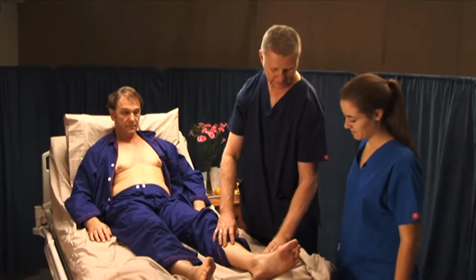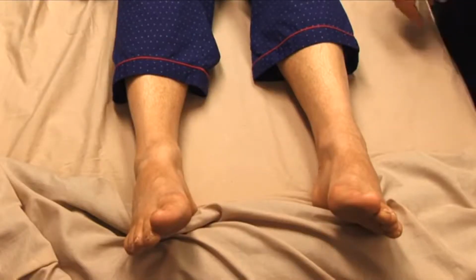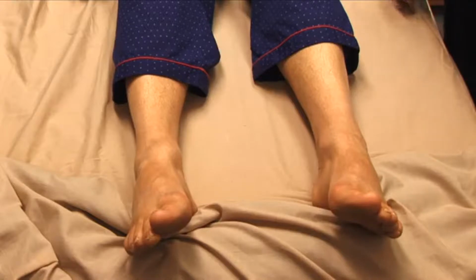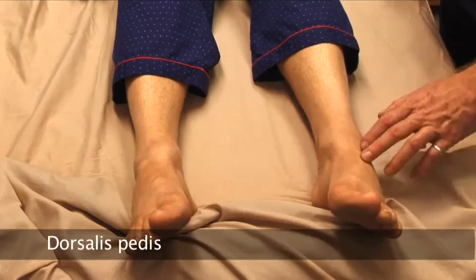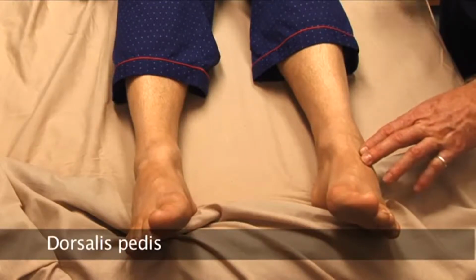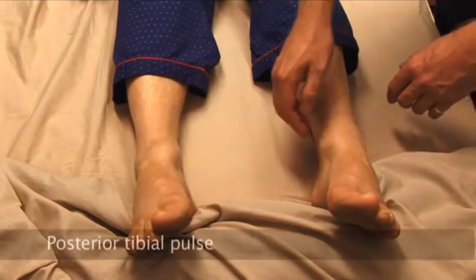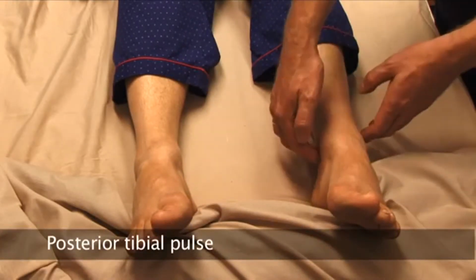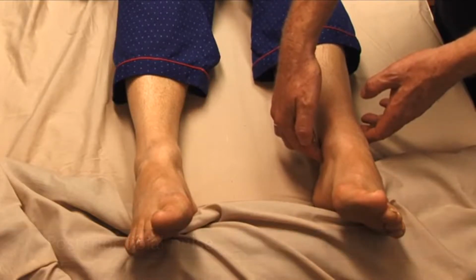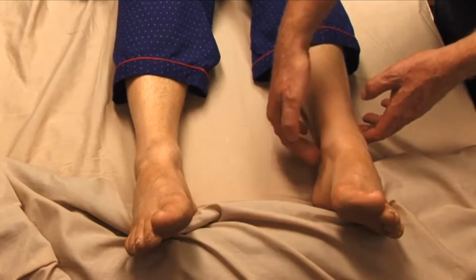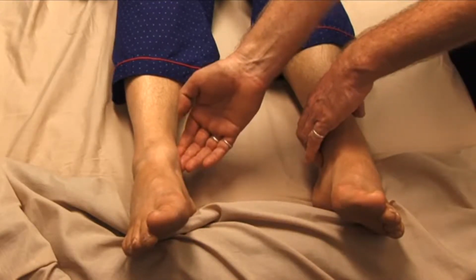Then check for pedal pulses on both sides. There are two pulses to check on each side. So there's the dorsalis pedis, which is just off the tendon on the top of his foot around this region. So we're going to feel those bilaterally. The second is the posterior tibial pulse, which is just behind the malleolus on the tip of his tibia here, his ankle. So again, as you did with the radial pulse, check for equal strength and amplitude.